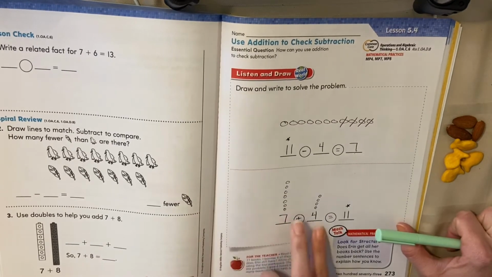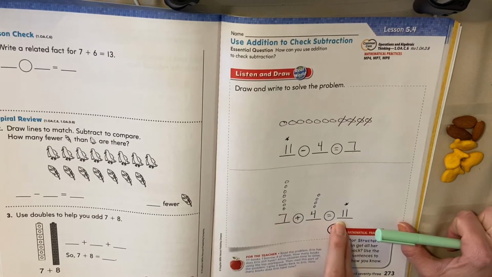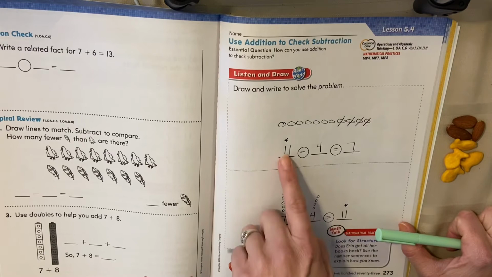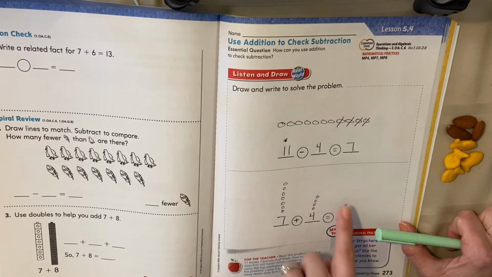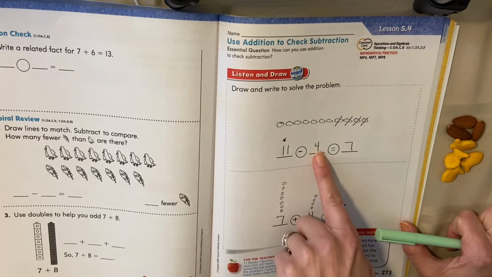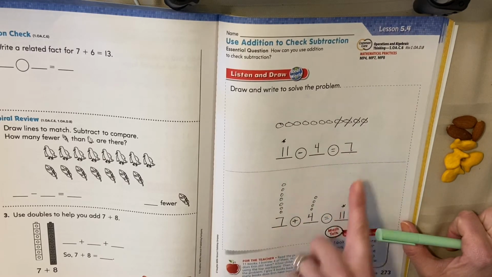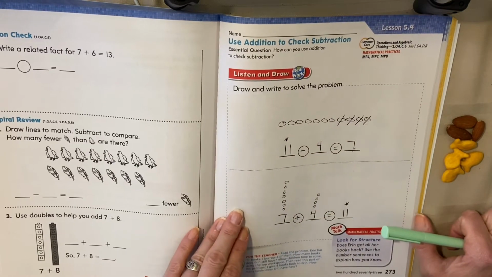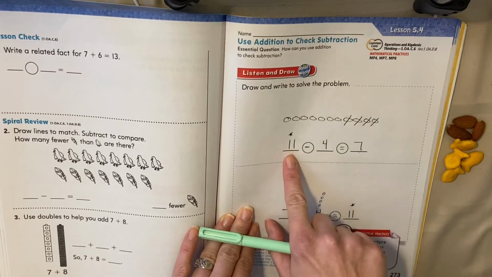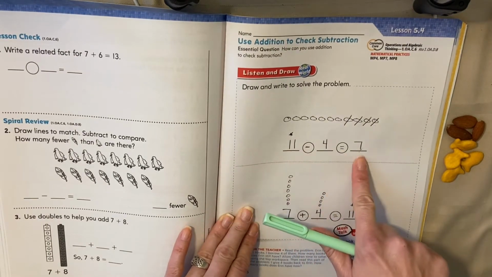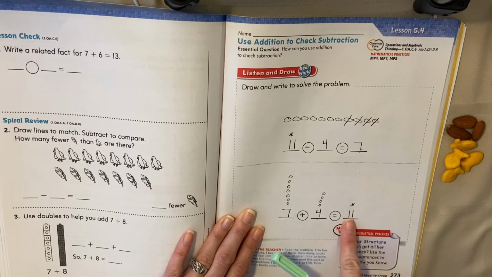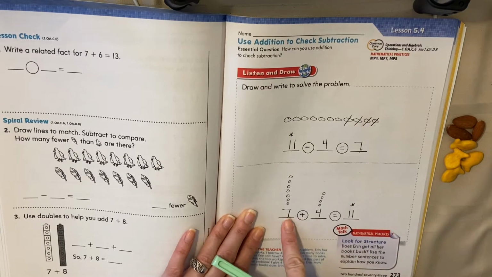Or if we add 2 small numbers and get a big number, we can make a minus problem by using the big number minus one of the small numbers. Okay, and it should equal the other small number. Notice how we didn't use any other numbers. We still only used the 11, the 4, and the 7. See, here's our 11, here's our 4, here's our 7.